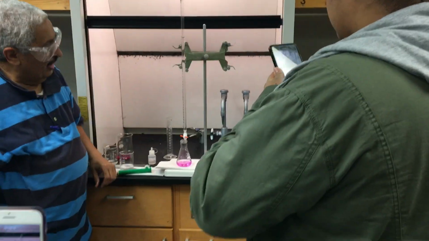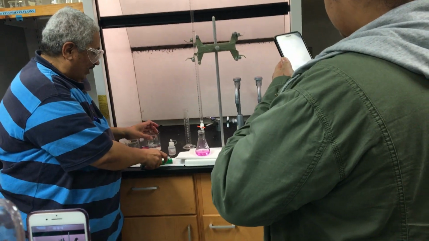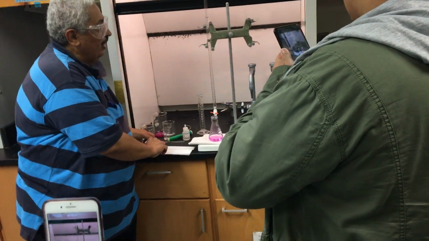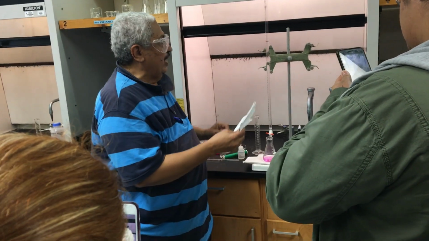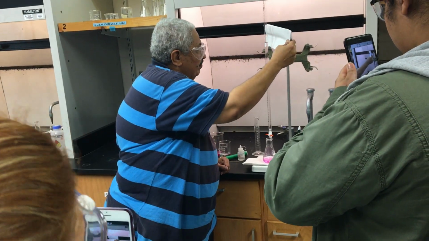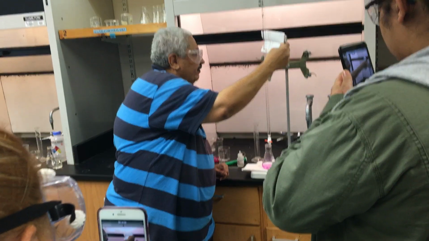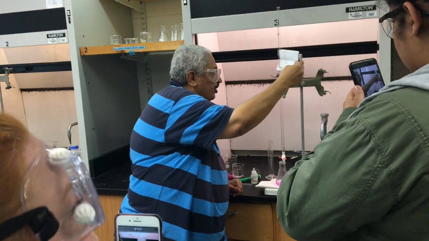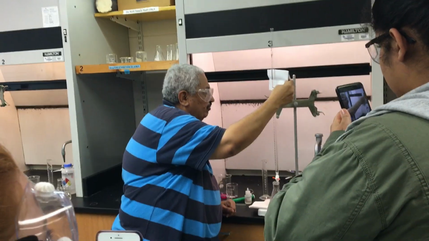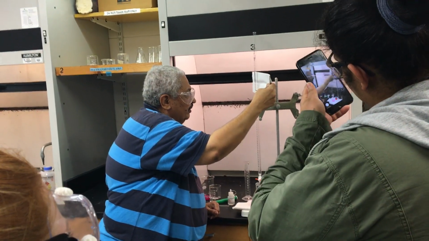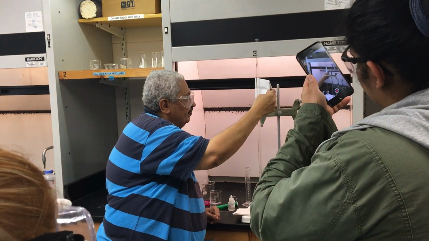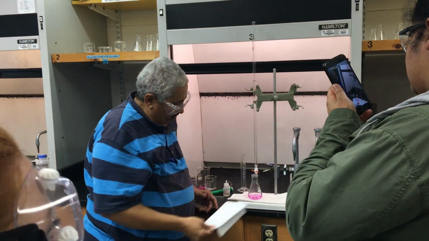So I come here and look at the bottom of the meniscus here and record the value. So I'll take a little bit up here. It says 17.3. I'll take 17.25. Correct? 17.25.